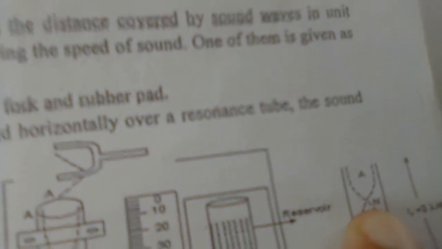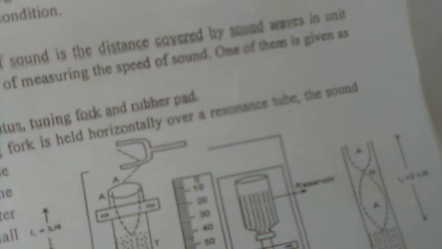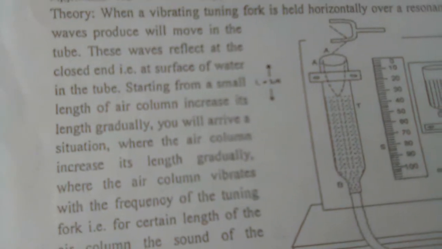This position is called a node and denoted by N. At this first position, the sound of the tuning fork becomes loudest.